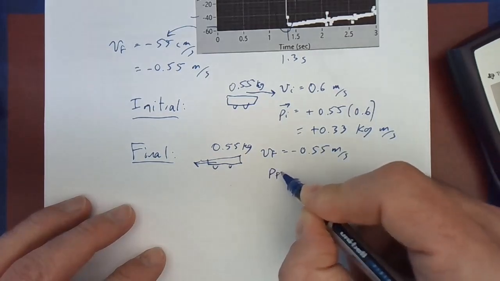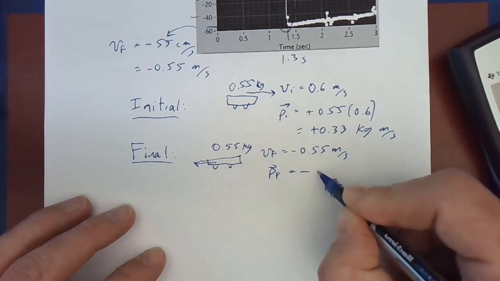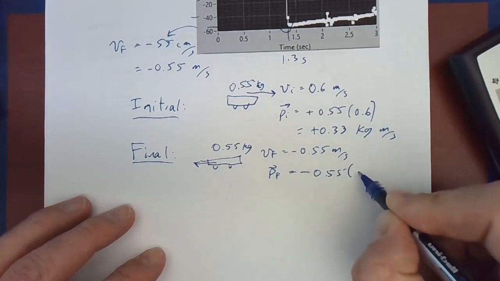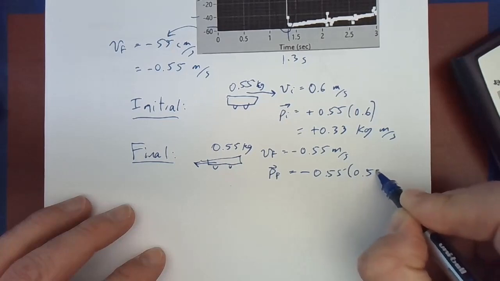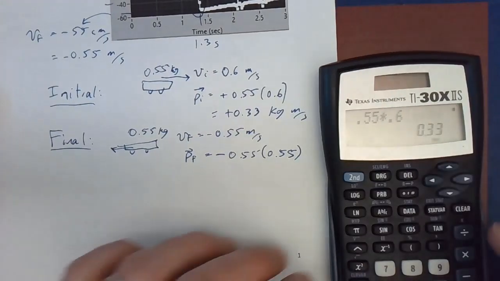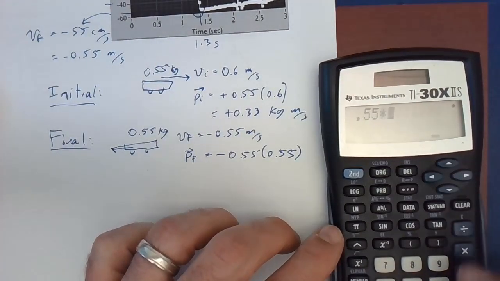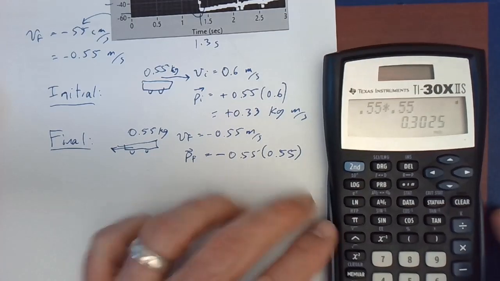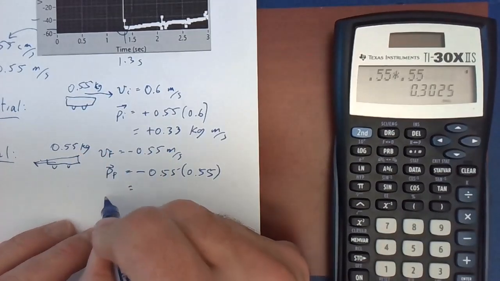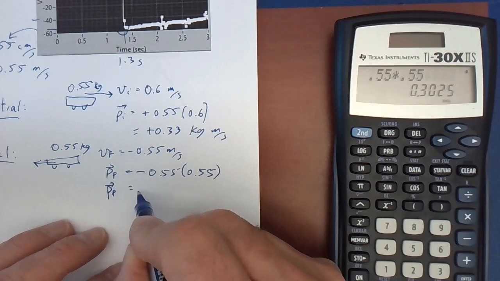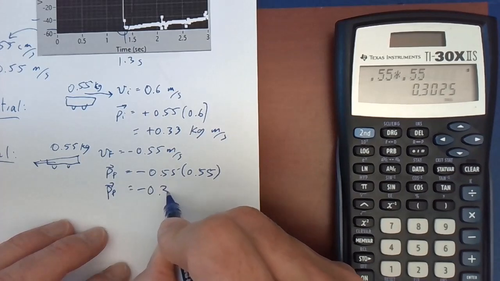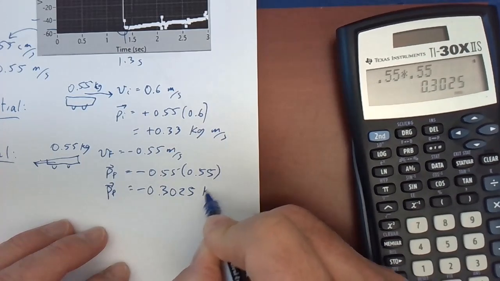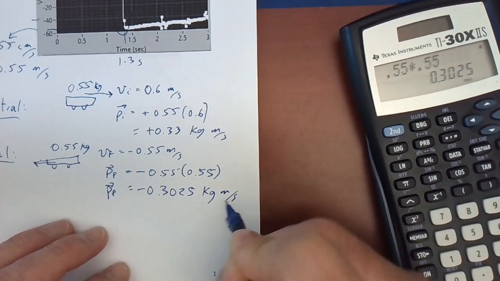So P final is a negative number. 0.55 would be numerically the same, so it's 0.55 times 0.55, and you get P final is negative 0.3025 kilograms meters per second.